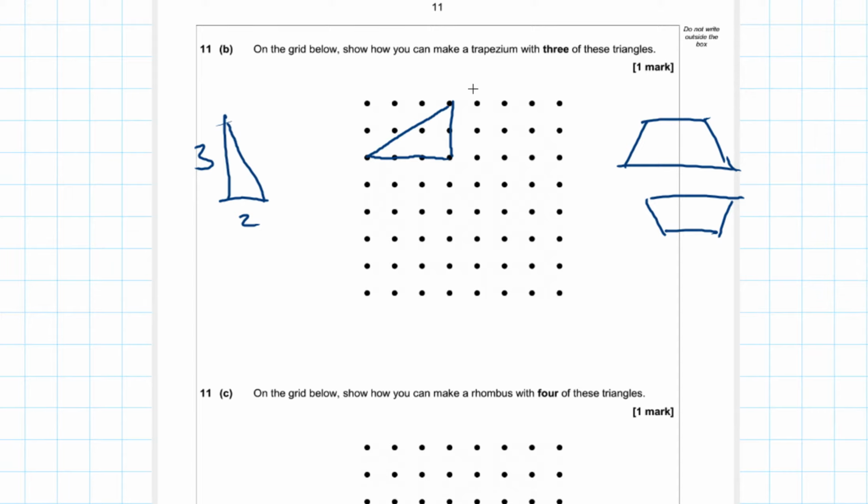So here, one of the options is that we can combine 1, 2, 3. That's 1, 2. So you have this one, and then finally you can squeeze in a triangle there. So this will be a perfect use of it. All 3 triangles fit in to make a nice trapezium here. This is the top side. You can see that's far shorter than the bottom side. You can of course make a different one.